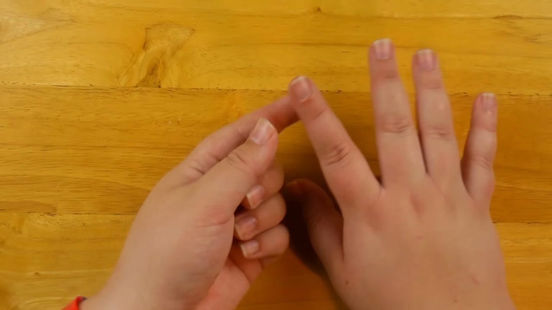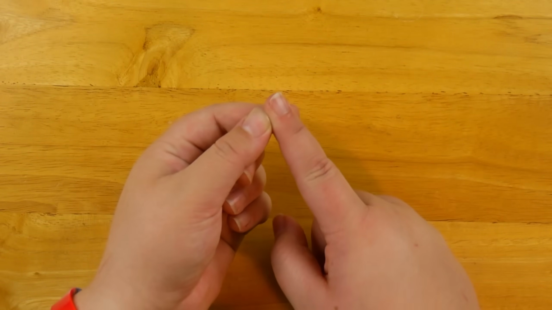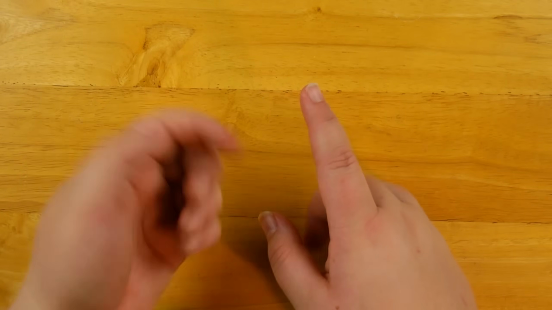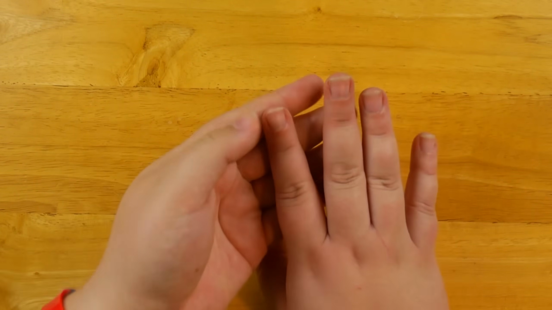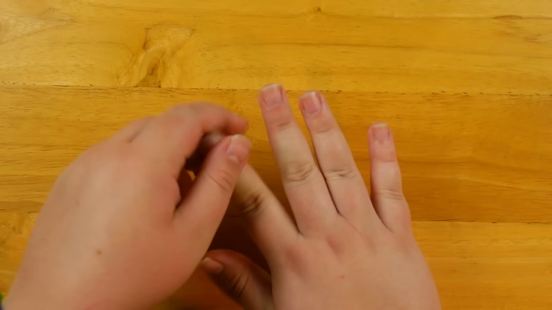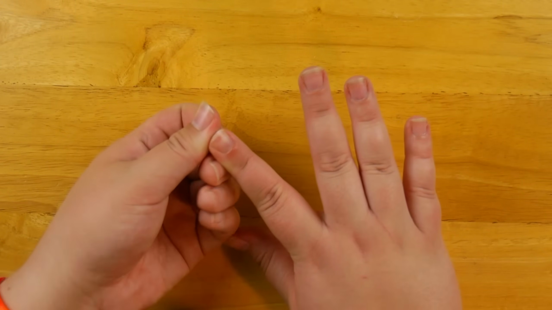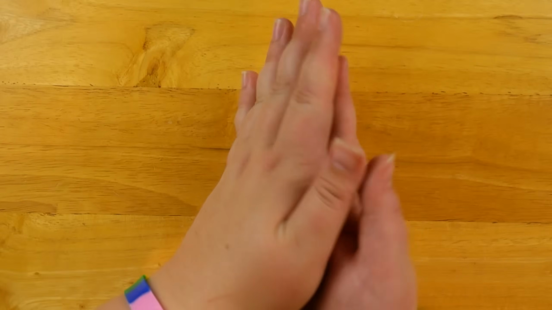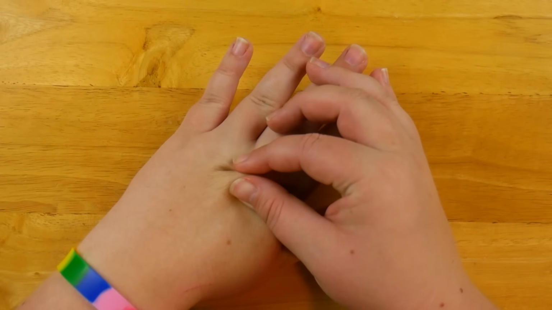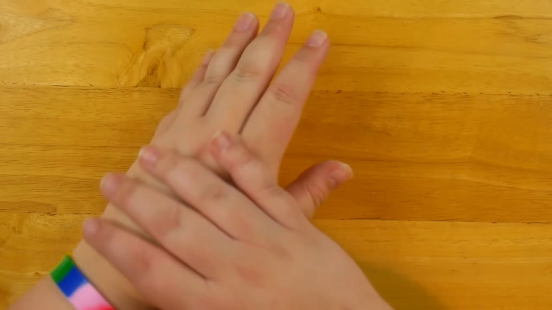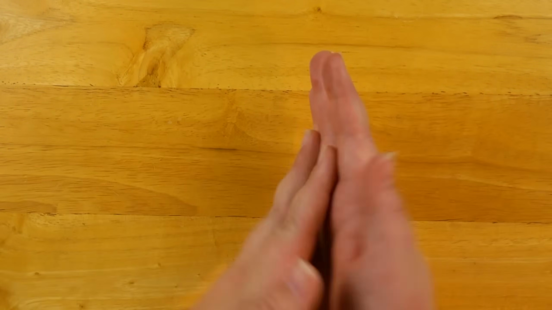We are also going to look at the nails. We're going to look for any tar staining, which is indicative of smoking. And we all know smoking is not very good for the lungs at all. And we are also going to look for skin changes. We might see bruising or thinning of the skin with steroid use, like in an asthma inhaler.